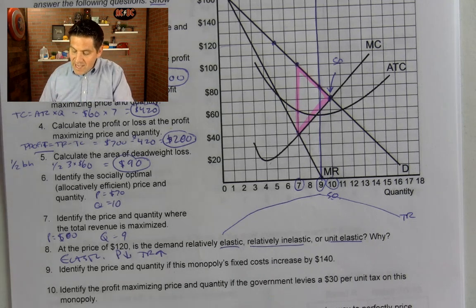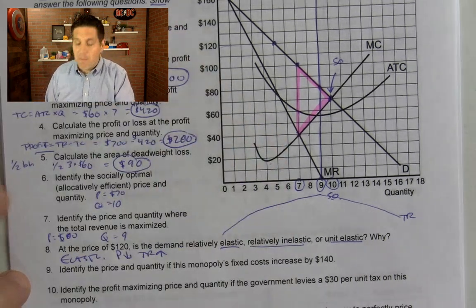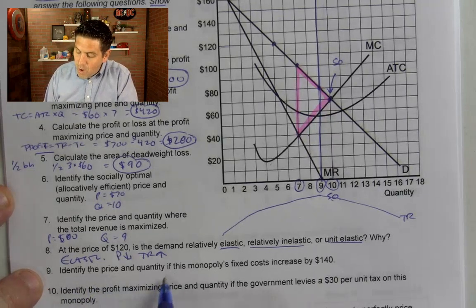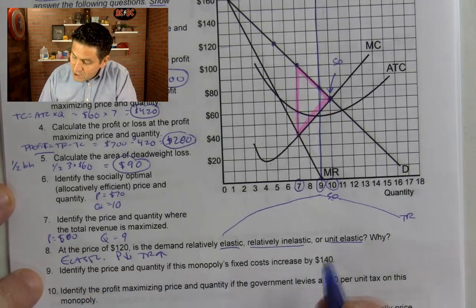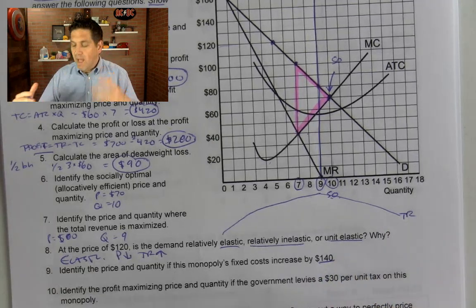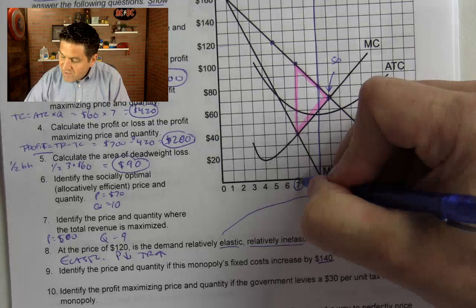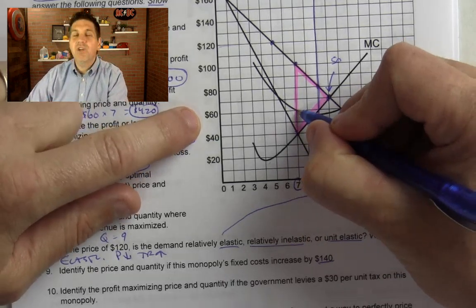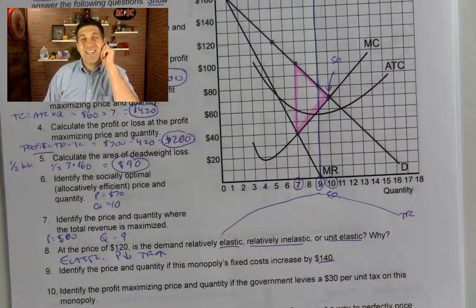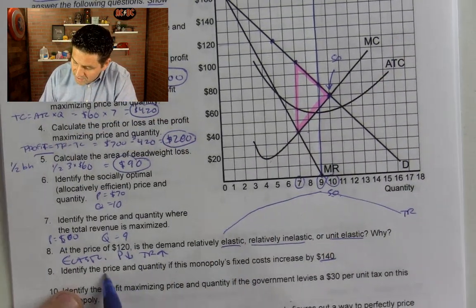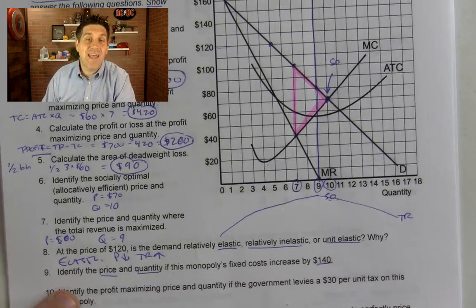What I'm going to do in a second, I'm going to see what you got out of 15 and answer maybe some of your questions. Let's jump back to number 9. Identify the price and quantity if this monopoly's fixed costs increased by $140. Ooh, $140. We can do some calculations. We know at 7, the average total cost is 60. You can start getting your mind in that, and you just realize, wait a second, hold on a second. That's not going to affect the price and quantity. Price and quantity are going to stay exactly the same.